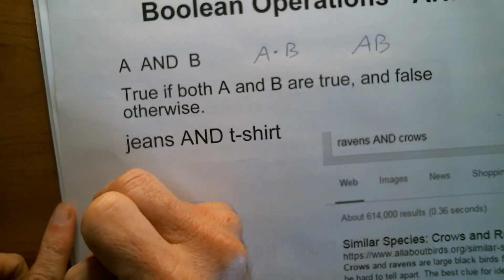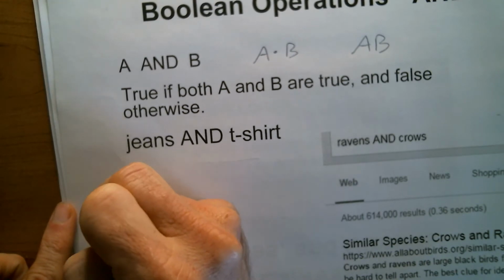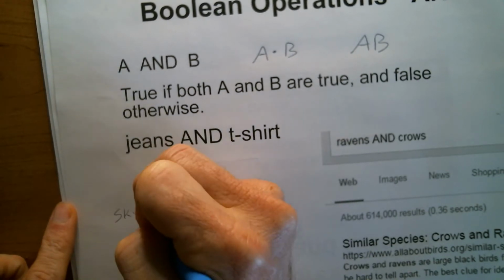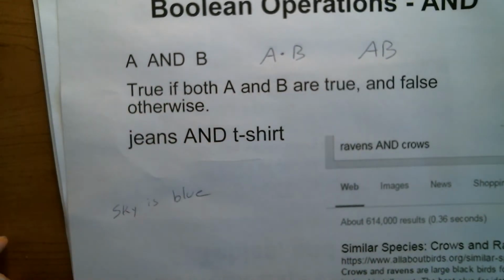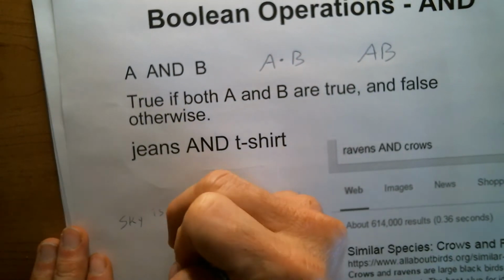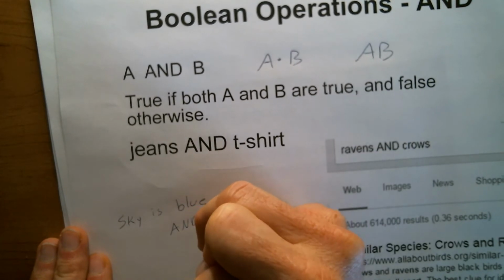We'll just use this: the sky is blue. Now, is the sky really blue? I mean, it's just the light reflecting off the ocean that's making it look blue, but let's just pretend right now that the sky is blue and we're going to treat that as a true statement. And pigs fly.